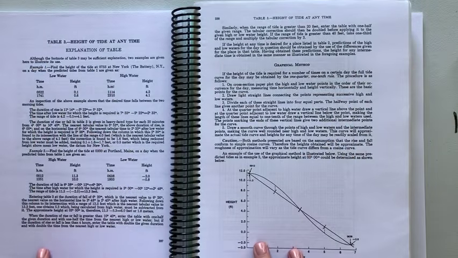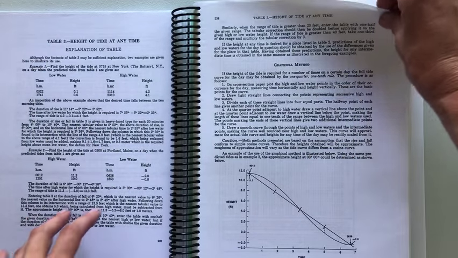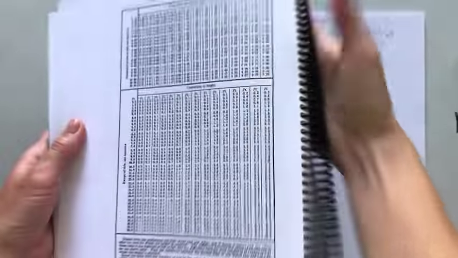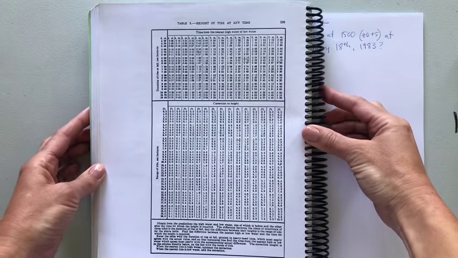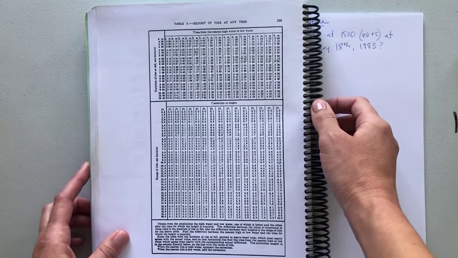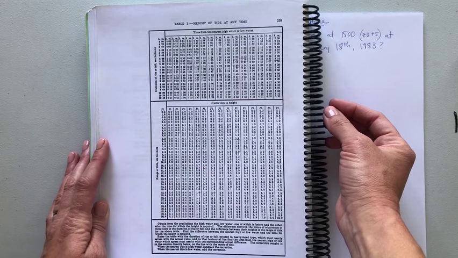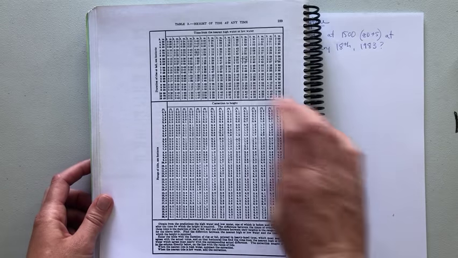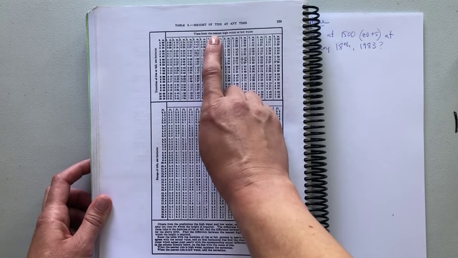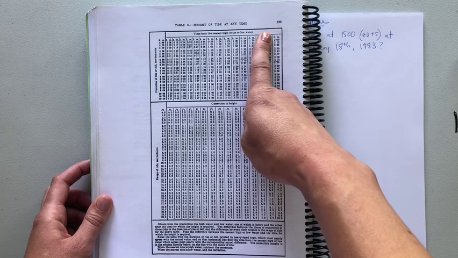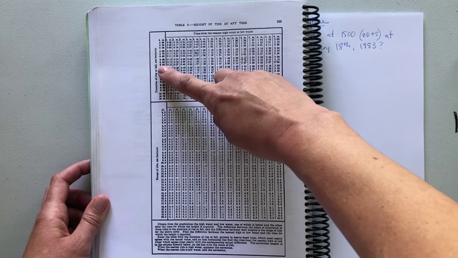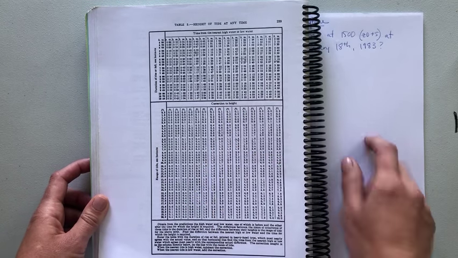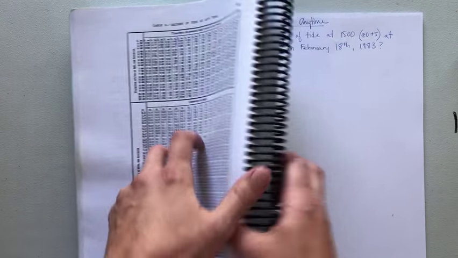This is an explanation of how to use it. It's great. If you ever forget, read the explanation. But this is the table that we're going to work through primarily today. Okay, and if we can find 3 of the 4 inputs into this table, we'll be able to pull out the 4th one and give you the height of tide at any time. So here, the top input says time from nearest high or low water. This says duration of rise or fall. This is range of tide, and this is correction to height. So we'll be working with Table 3 as we go through this.